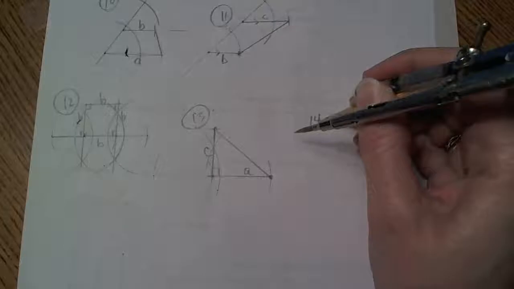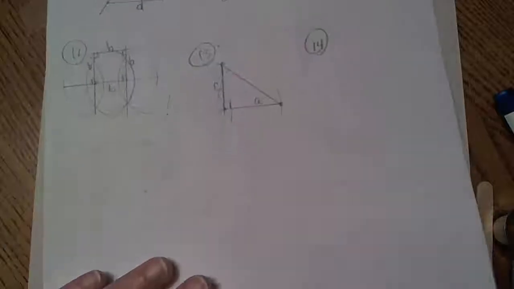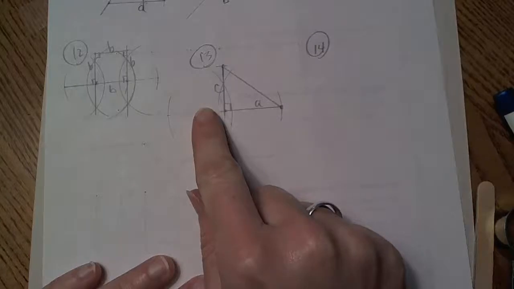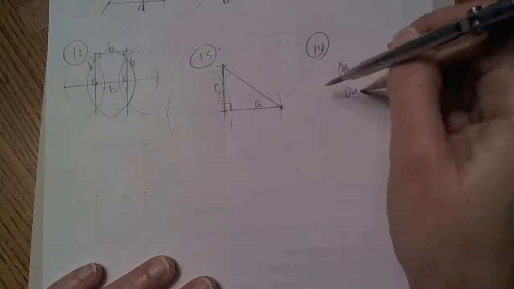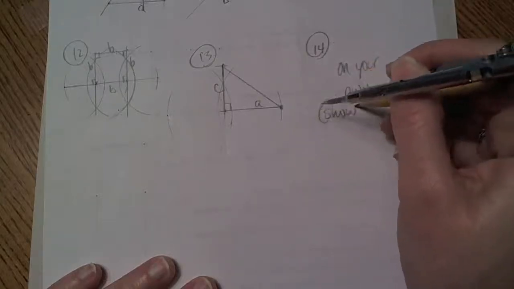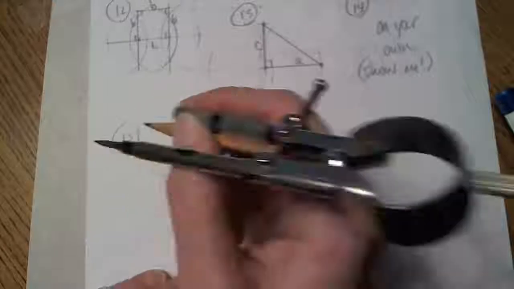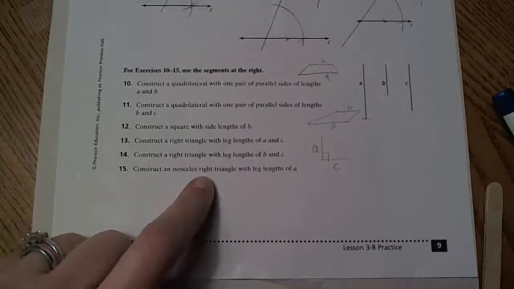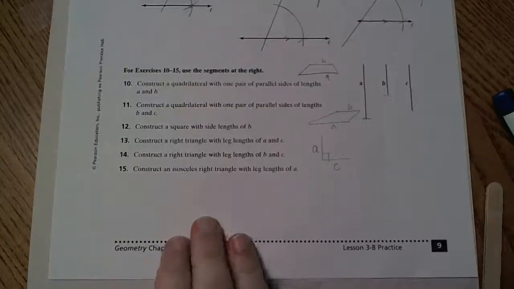Now, number 14 says construct a right triangle with leg lengths B and C. Since it is remarkably like the procedure for number 13, you get to do number 14 on your own. And then show me. Number 15, last one. Construct an isosceles right triangle with leg lengths A. Oh, wow. Remarkably like 13 and 14 again, but I'll do this one with you.